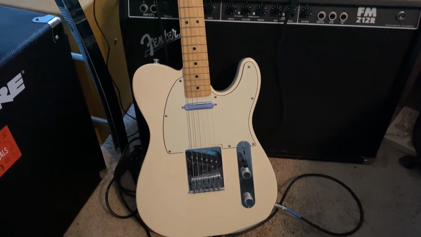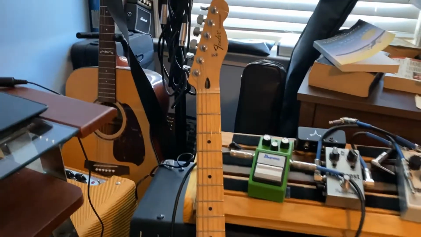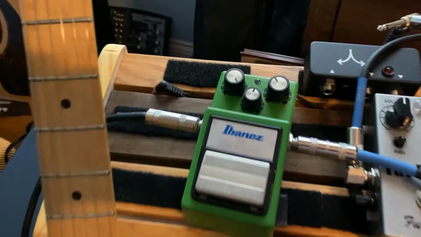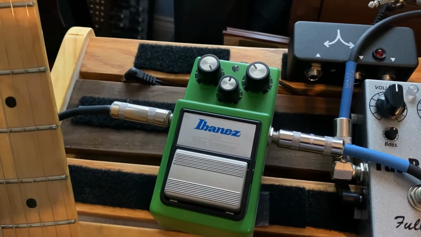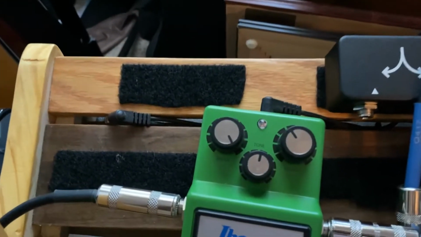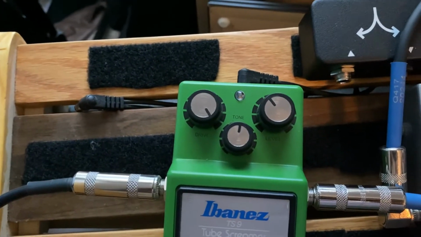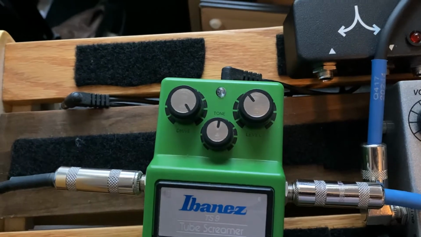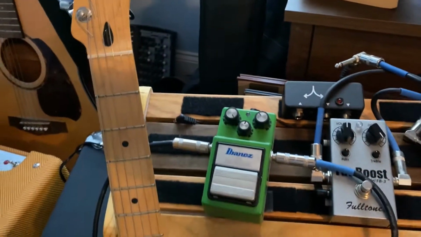I've got my Fender Telecaster, so we'll be doing our two comparison tests on, and of course the classic TS9 TubeScreamer pedal. Now I have the settings at full drive, mid-tone, and the level is adjusted to match what will come out of the plug-in.